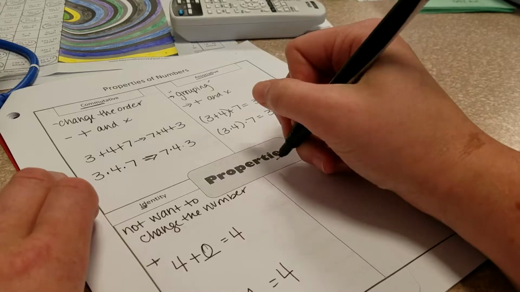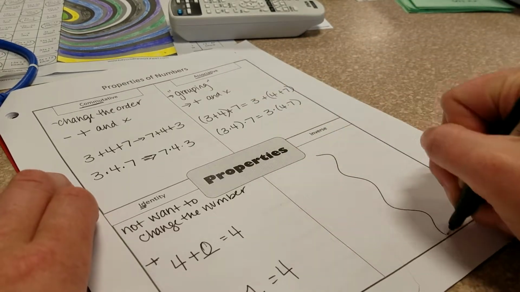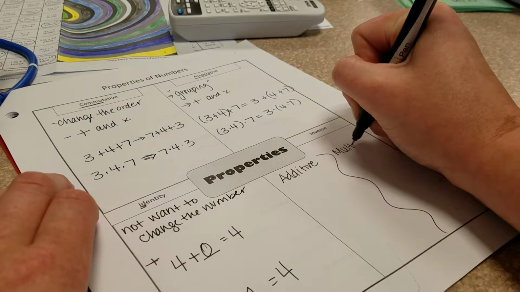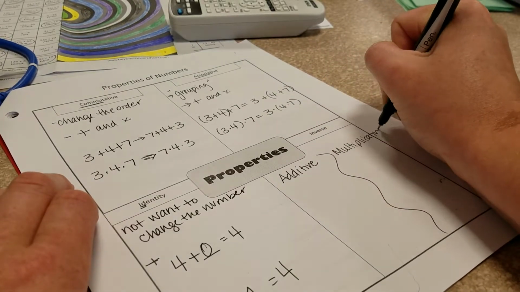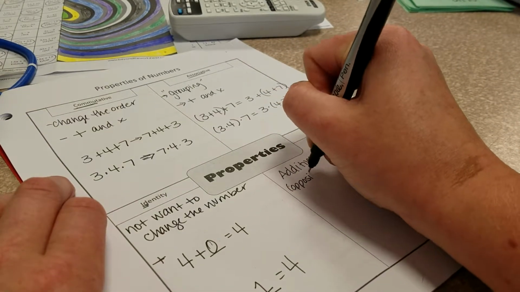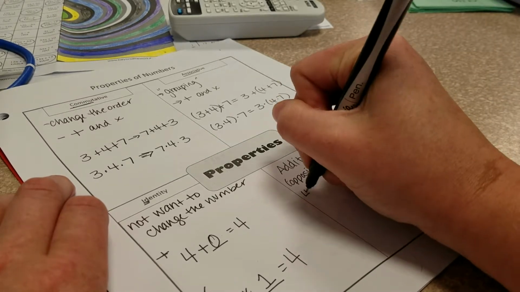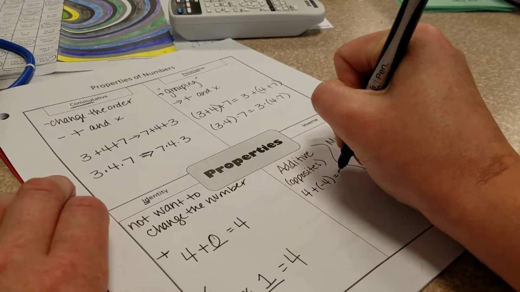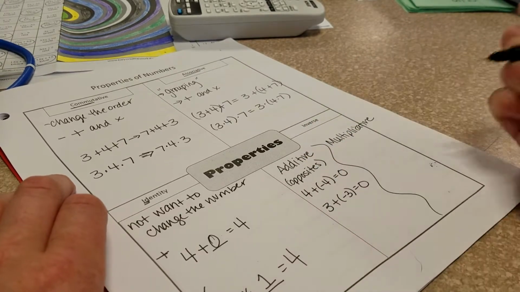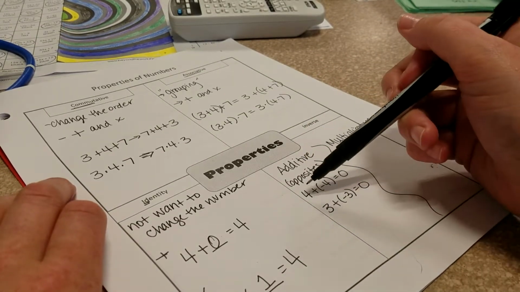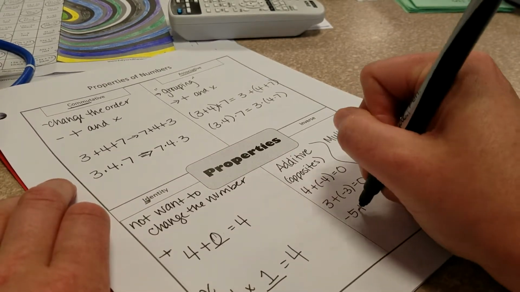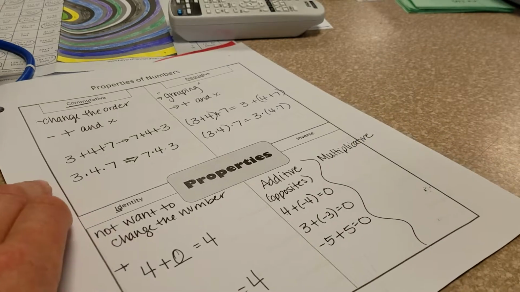For the inverse, this kind of gets split into the additive inverse and the multiplicative inverse. When I think additive, we talked about this and we said the additive inverses are really opposites. So 4 and negative 4 add together to give us 0. 3 and negative 3 add together to give us 0. These are additive inverses. So 4 and negative 4, they're opposites. Negative 5 and 5 add together to give us 0.